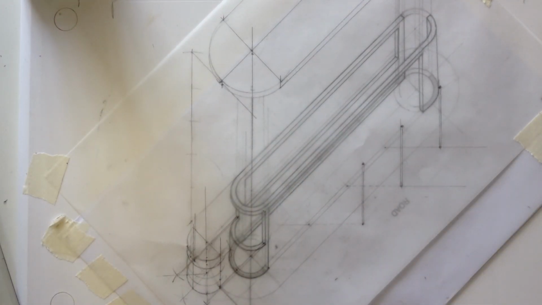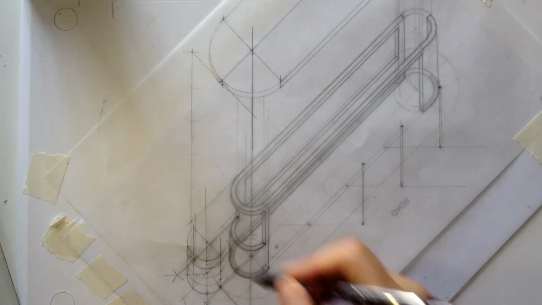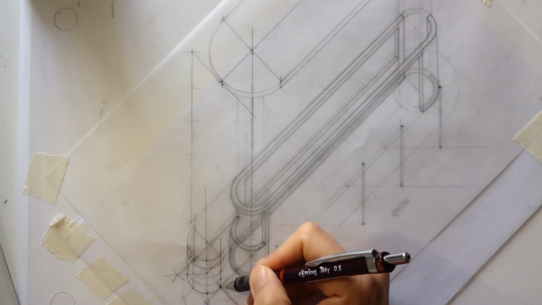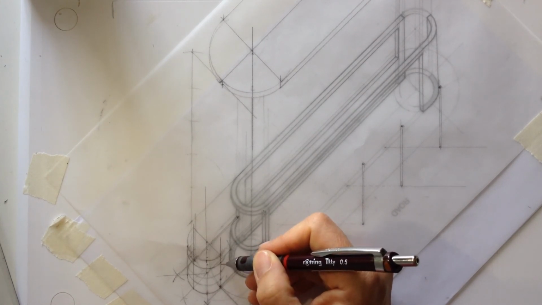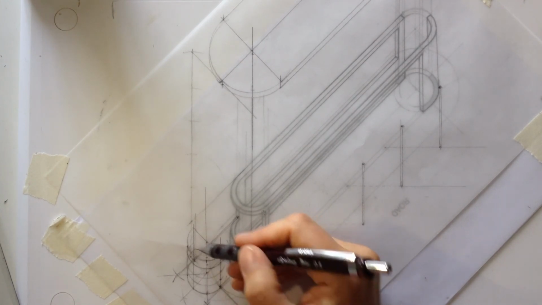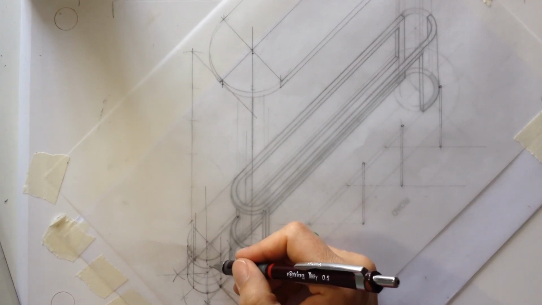So I think what I would do, in anybody's case, I would just use eyeballing, and when I ink it up, actually add a little bit of depth to this, because otherwise you're just going to really lose details.